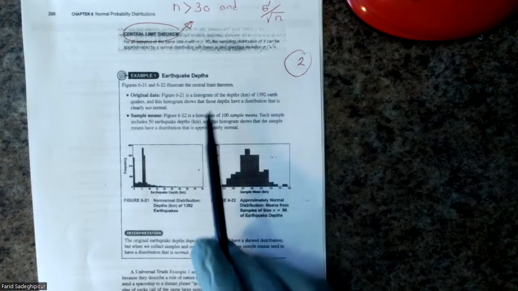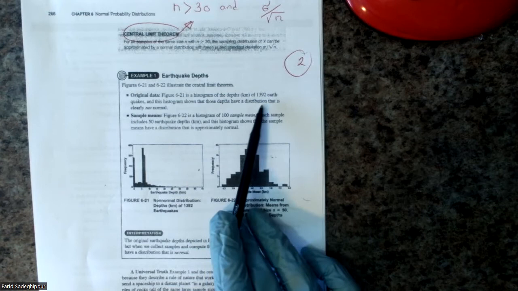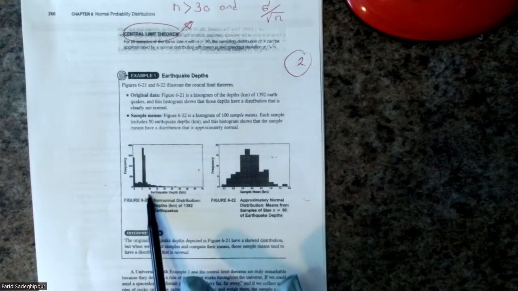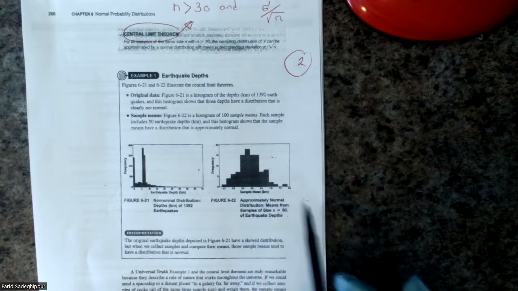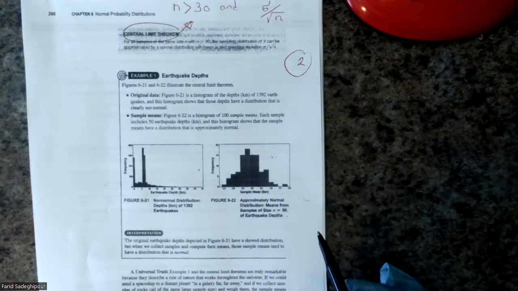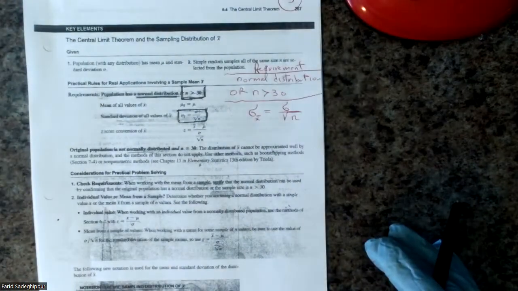Where do we use it? This is a good example because it's mentioned here that we are taking one sample of 1392 earthquakes, and when you do that, the graph is not a normal distribution. But when we take 50 samples and we graph the histogram, then you see a normal distribution. So when you take more samples, you get a better graph and a better normal distribution histogram.